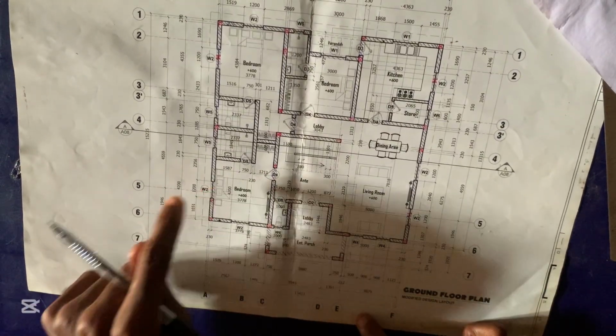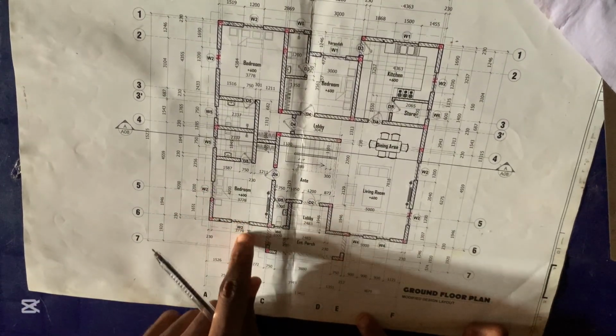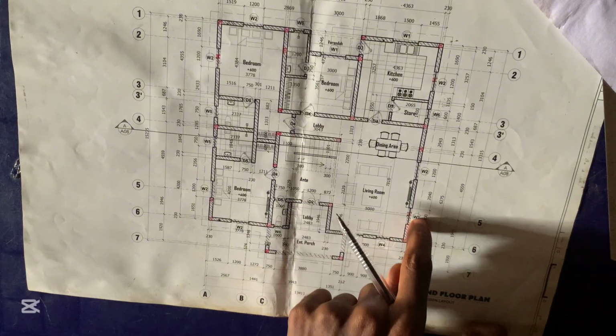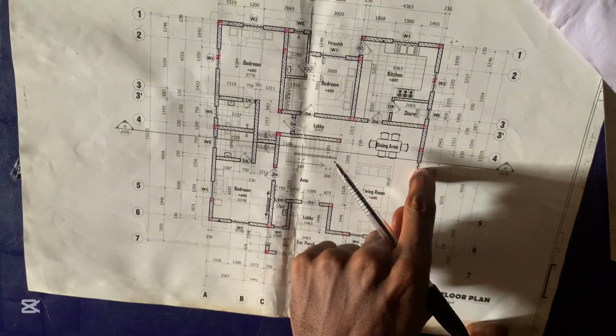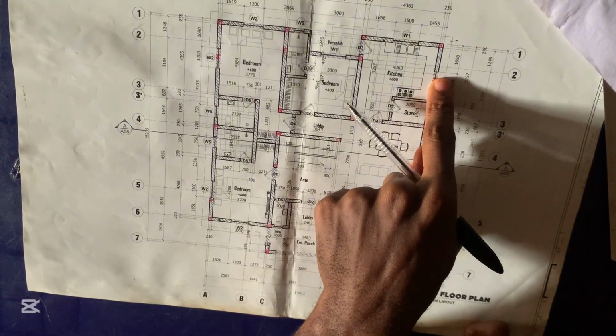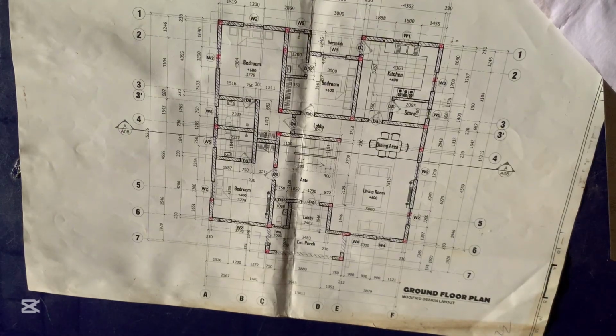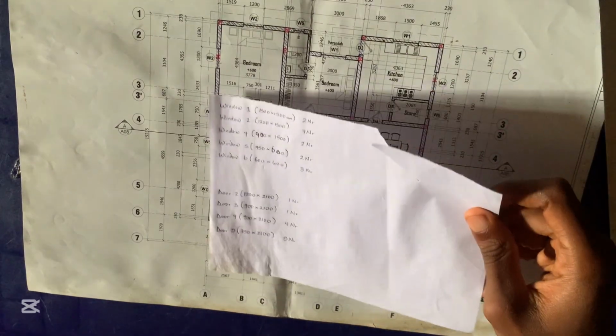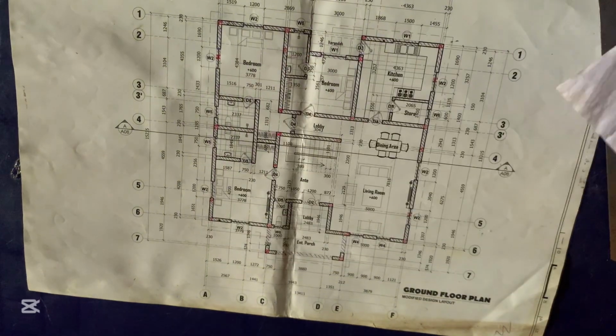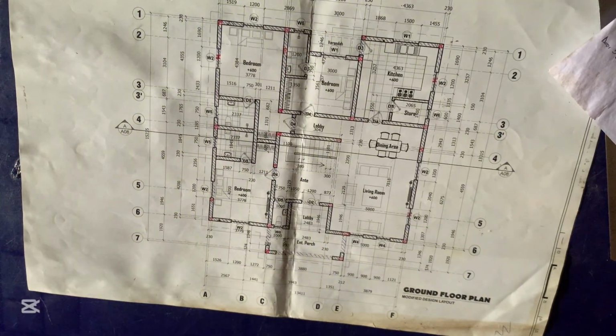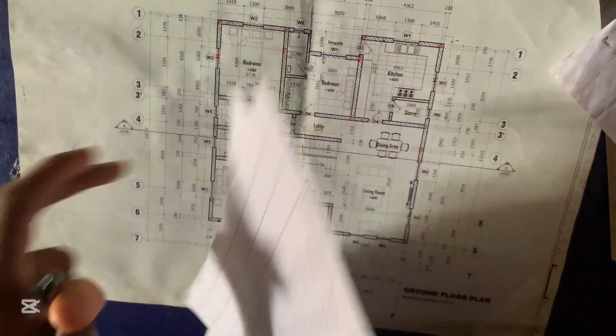This is 3. This is 4. 5, 6, 7. Do we have any other one? No. So all the 7 number of window 2 that we have in our ground floor were all located at what? The 230 mm block wall. So now what? Record.